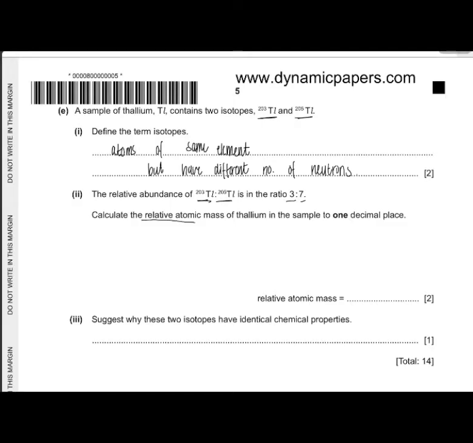Calculate the relative atomic mass of thallium. So we multiply the mass with the ratio: 203 into 3 plus 205 into 7. Now if this was percentage abundance, we would divide this by 100.